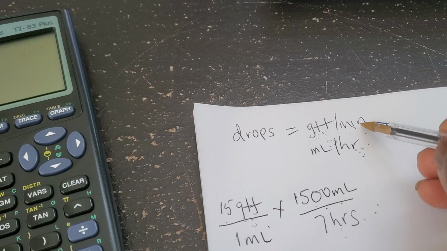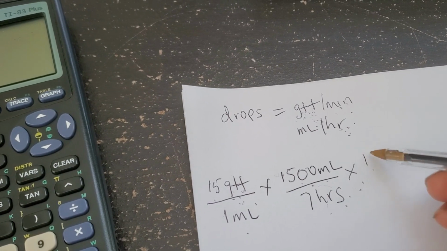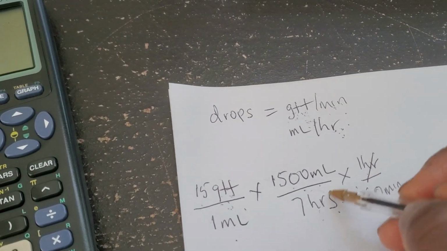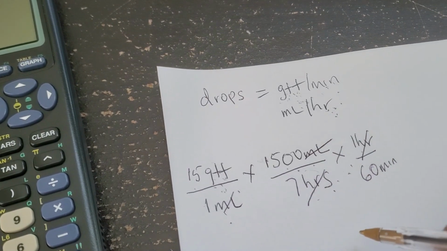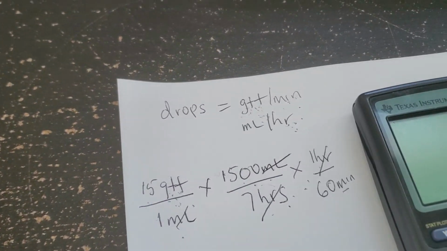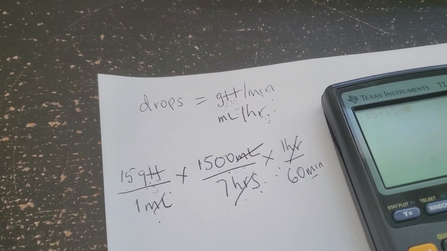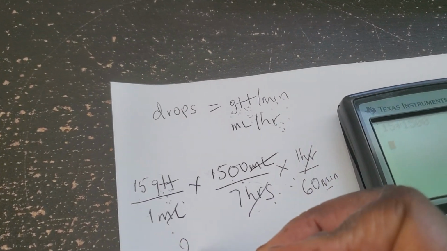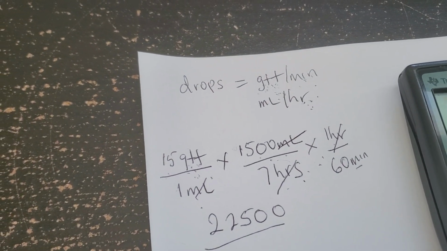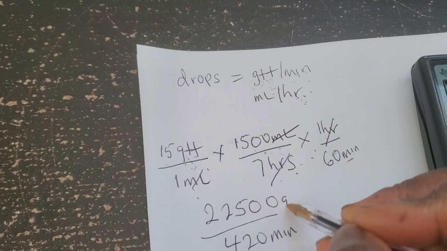Okay, now we want it in minutes. So what is going to happen is that we have to convert these hours into minutes. So 1 hour gives us 60 minutes. The hour will cancel the hour, ml will cancel the ml here. What are we left with? We are left with a drop and we are left with a minute. So let's put them together by the calculation. So I take my calculator and I do 15 times 1,500 ml, and that will give me 22,500, divided by 7 times 60, that will give me 420 minutes, and this is GTT.